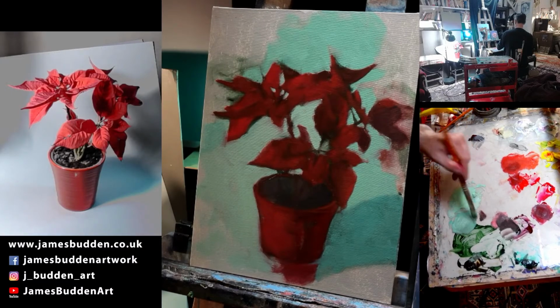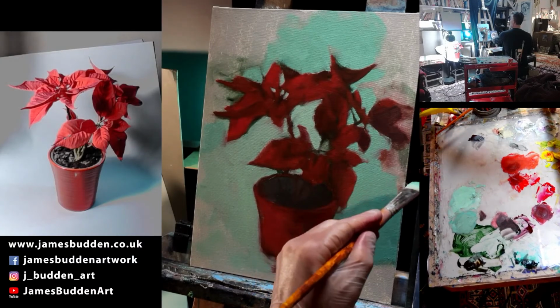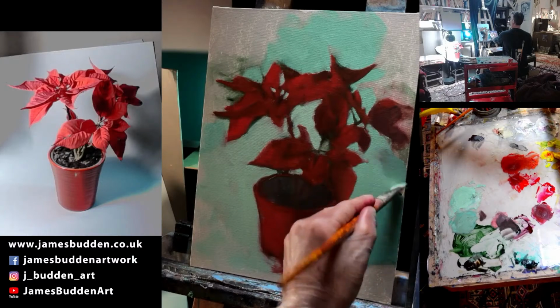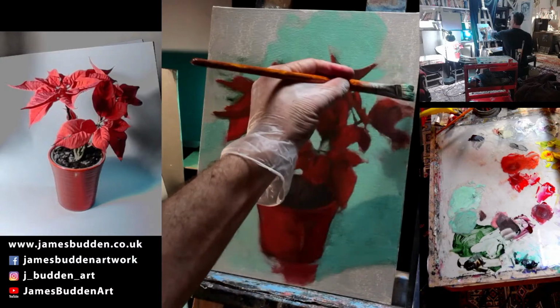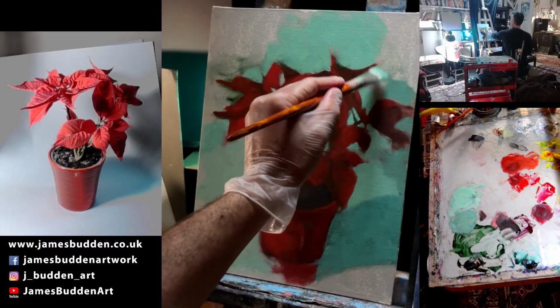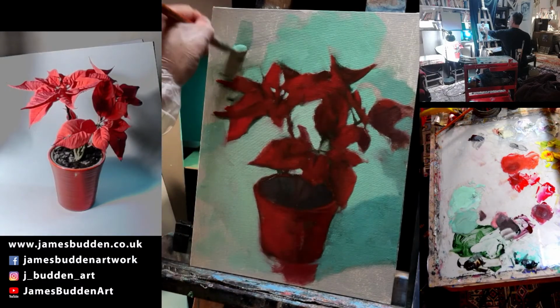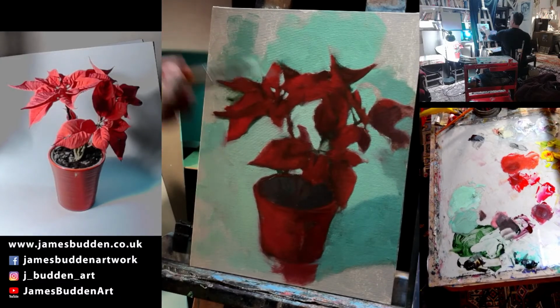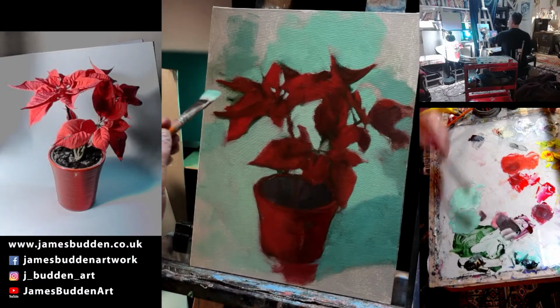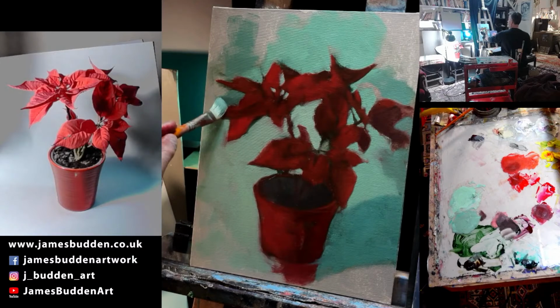A little bit of oil. Push that into the background. And similarly over here, a few shadows. If I bring these shadows in here, they'll allow the red to really show off when I put it in properly.